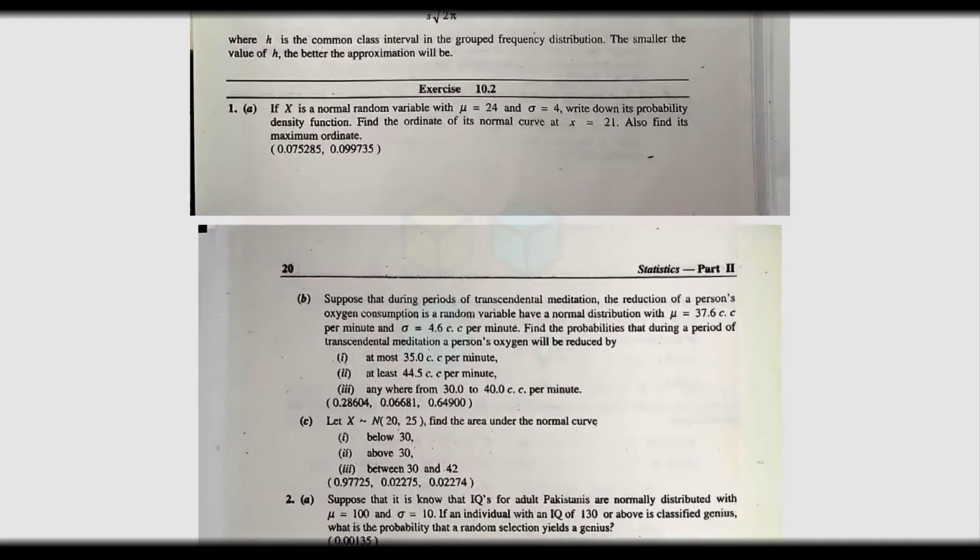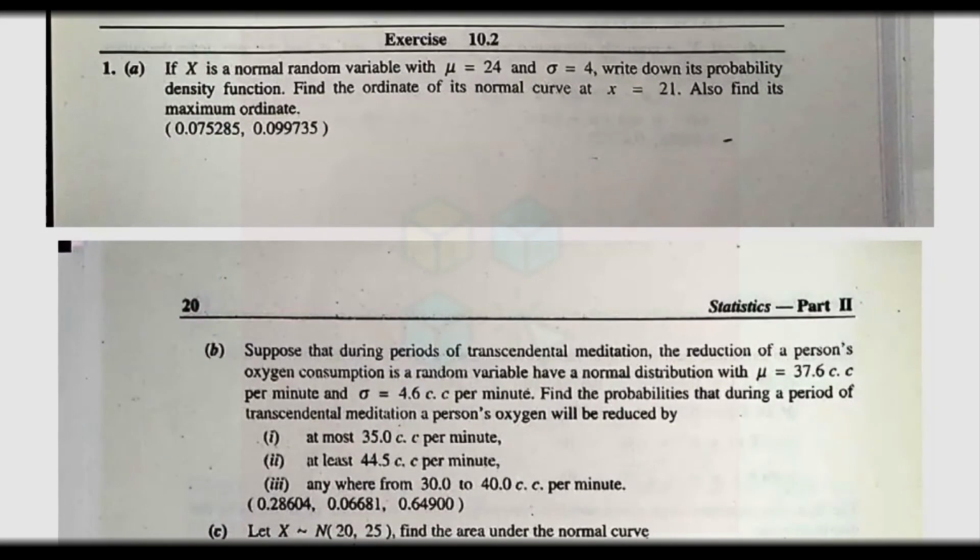So the first question is: if x is a normal random variable, mu is equal to 24 and sigma is equal to 4, write down its probability density function. It means you have to write the function f of x is equal to 1 over sigma under root 2 pi, e raised to the power, substituting sigma and mu in the density function.